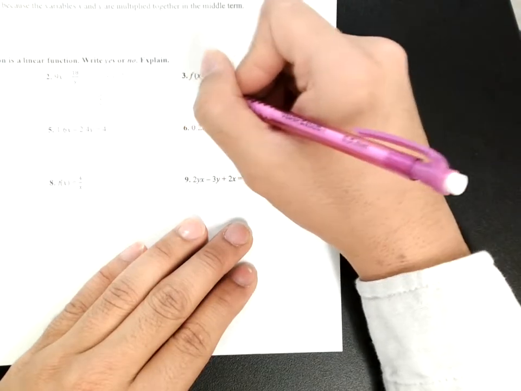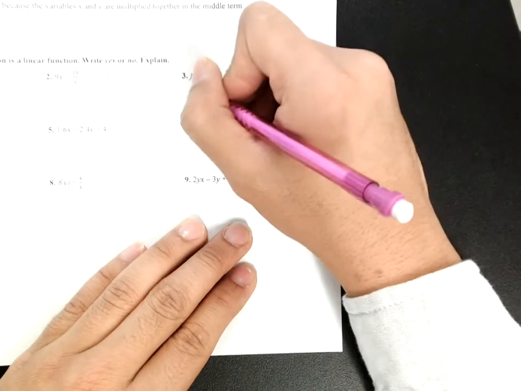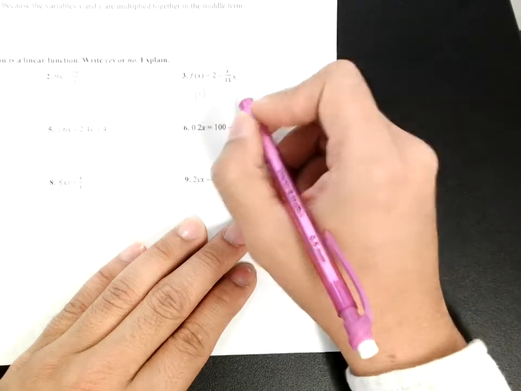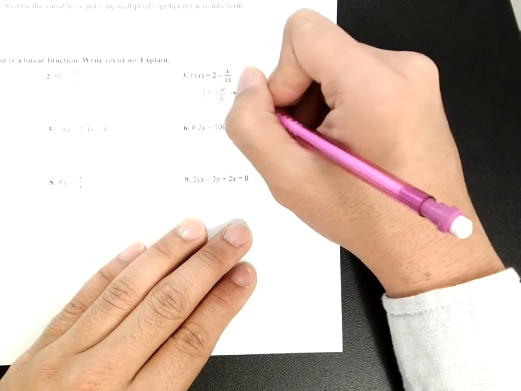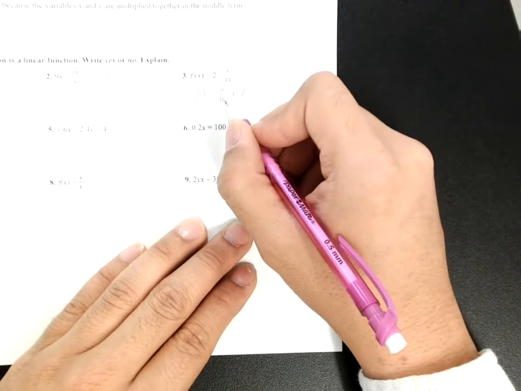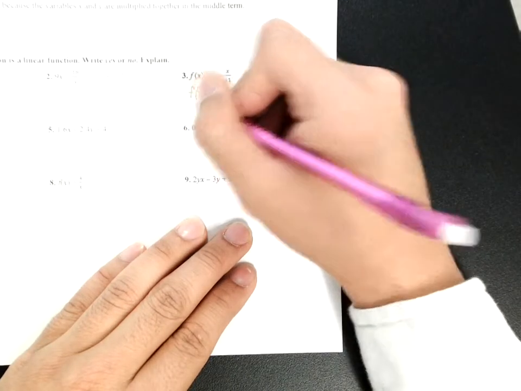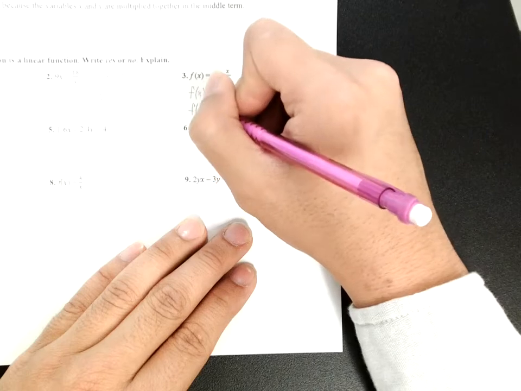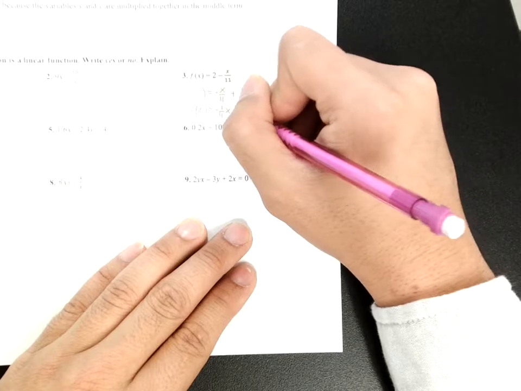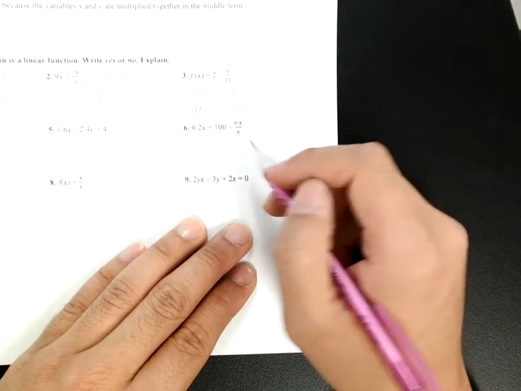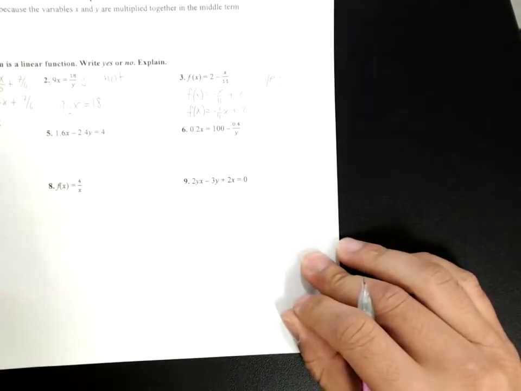Now, at 3, if you do some manipulating, we can move this in front. And then like number 1, dividing by 11 is really the same thing as multiplying by 1 over 11 times x plus 2, and now this is in the form of mx plus b, so it is a linear function.